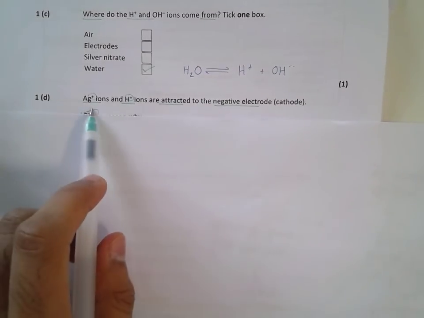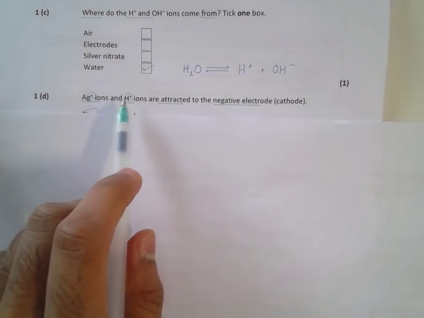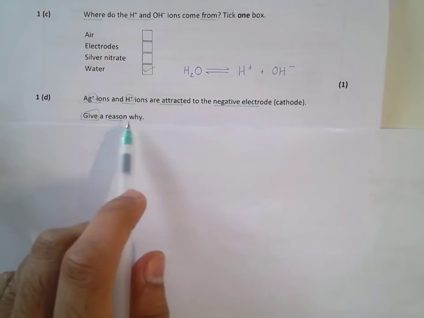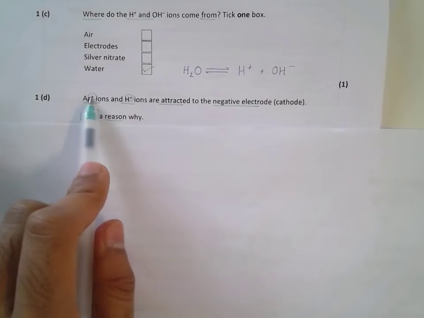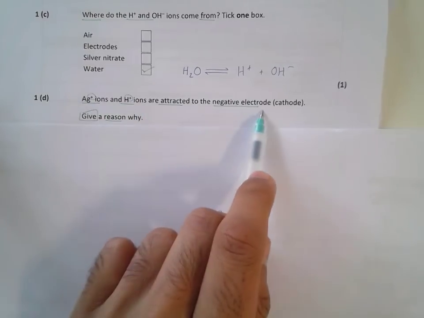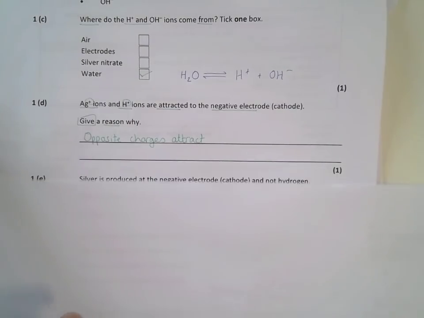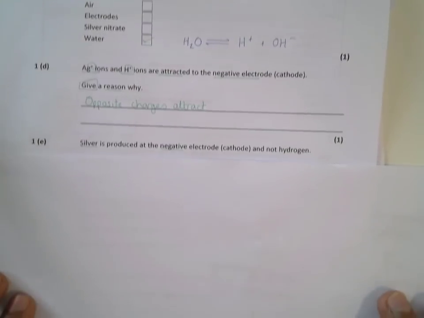1d. Ag+ and H+ ions are attracted to the negative electrode. Give a reason why. Well, the reason positive ions are attracted to the negative electrode is because opposite charges attract. Very simple answer to get your 1 mark.